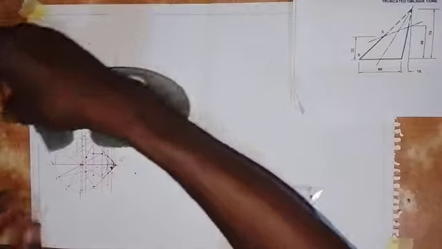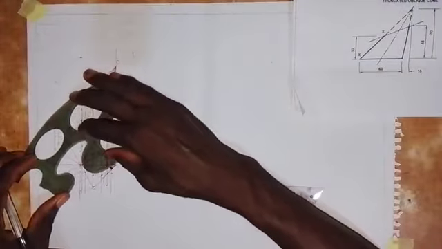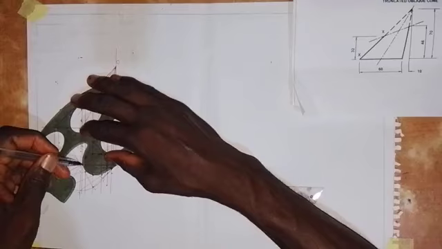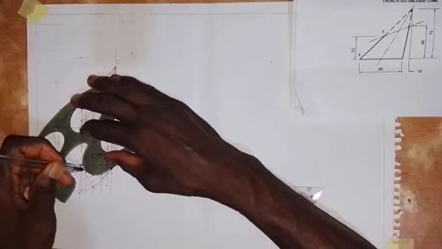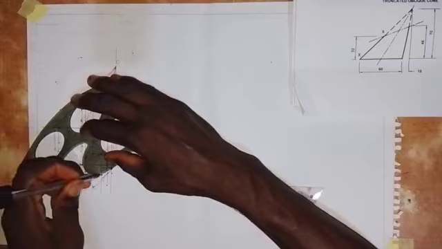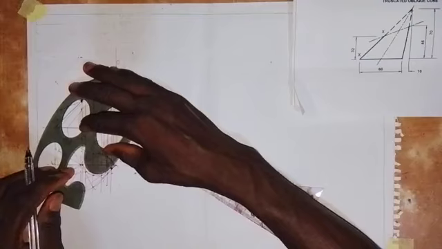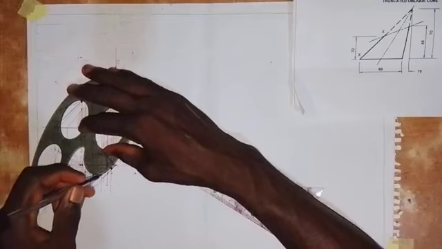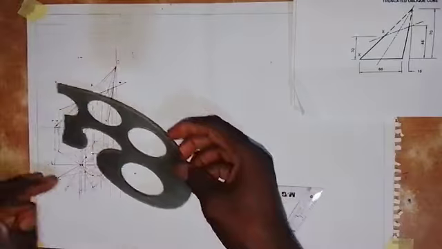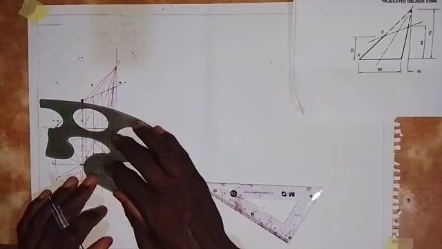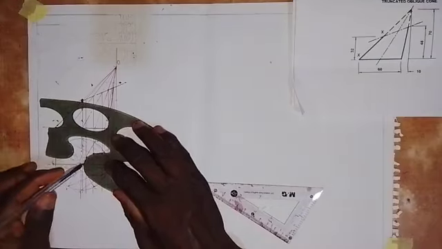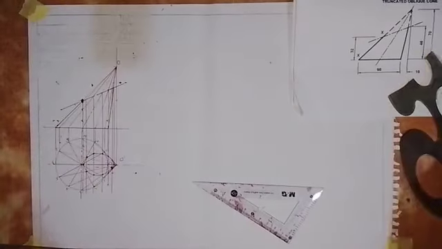Then if I turn it to this side, I can join these points together like this. So we have this. Then we join this together. Then for this part here, I can join these points together like this. So we have this now. This is what we have.